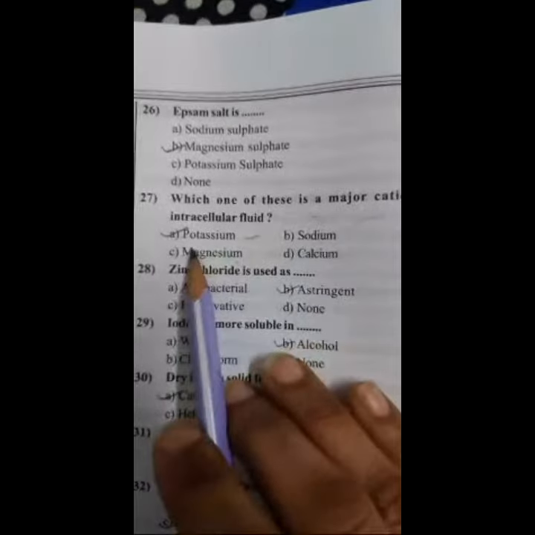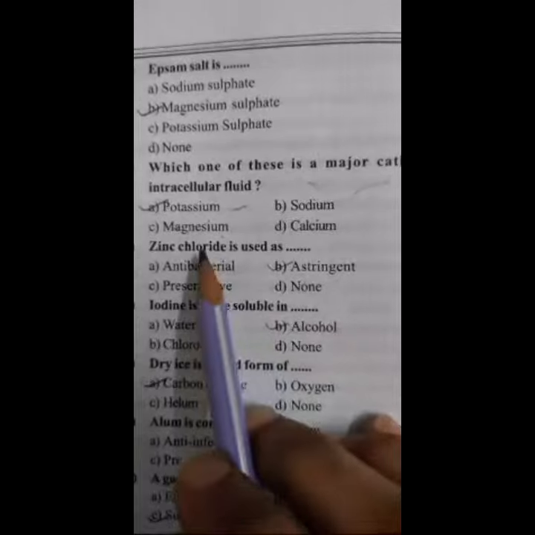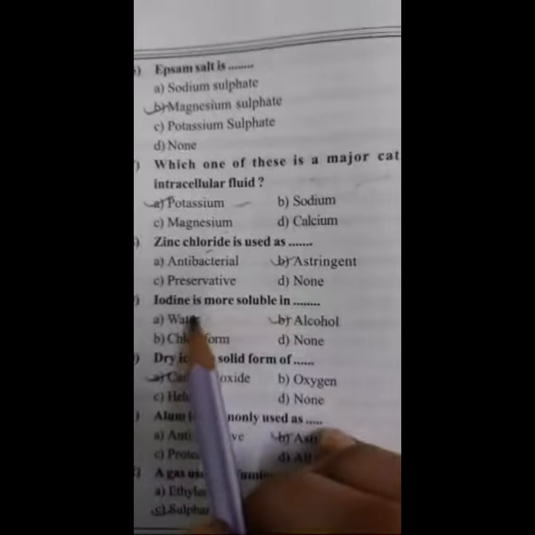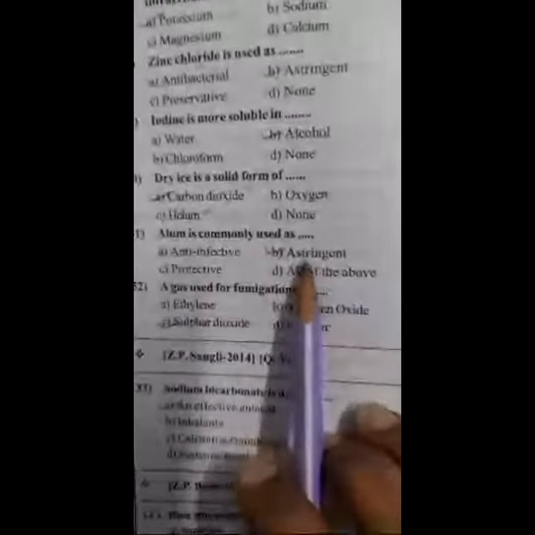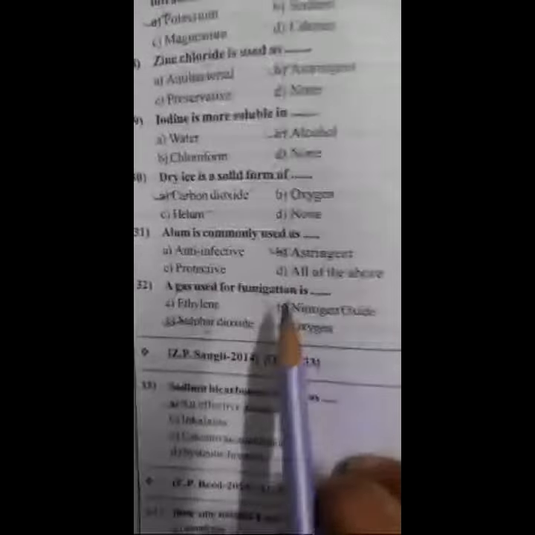Which one of these is a major cation? Potassium is intracellular fluid. Zinc chloride is used as an astringent. Iodine is more soluble in alcohol. Dry ice is a solid form of carbon dioxide. Helium is commonly used in respiratory treatment. A gas used for fumigation is sulfur dioxide. Sodium bicarbonate is used as an effective antacid.